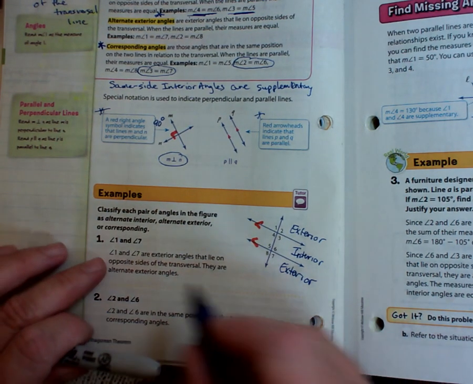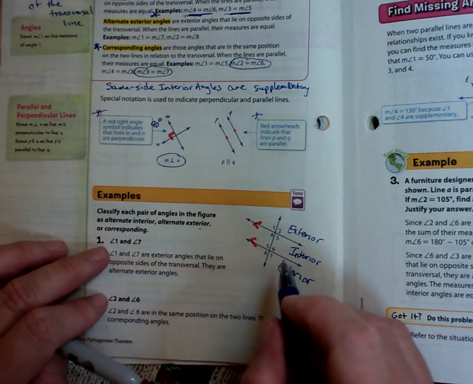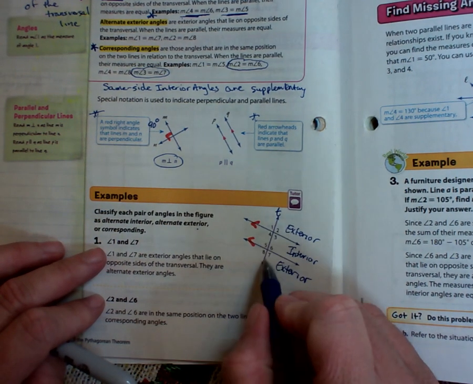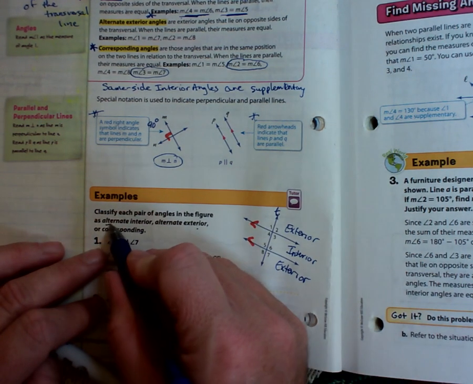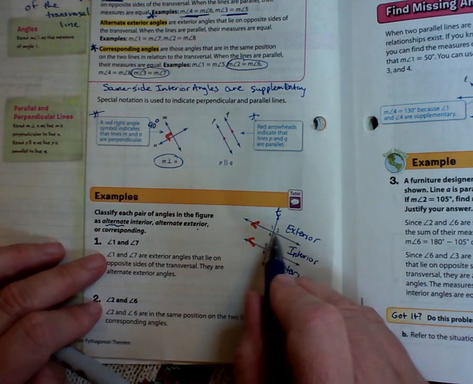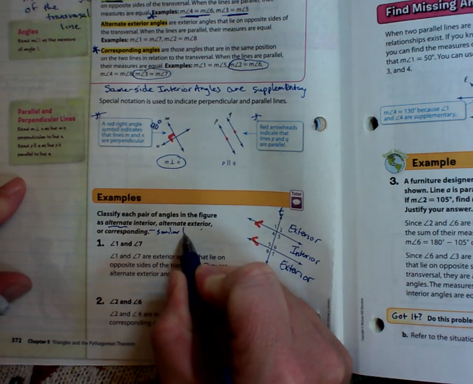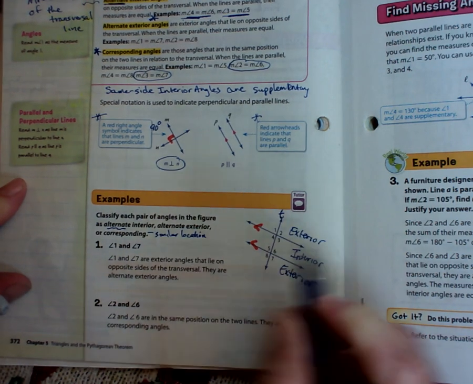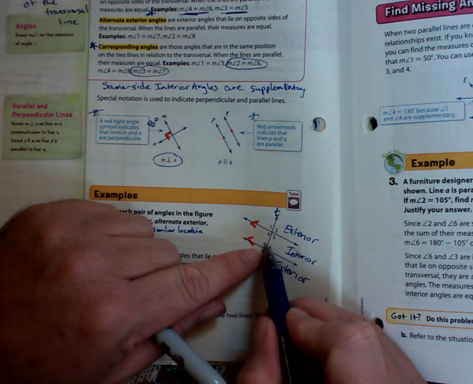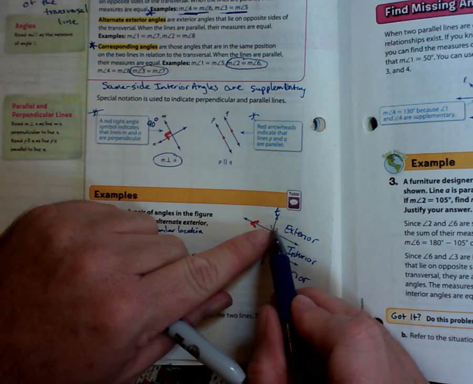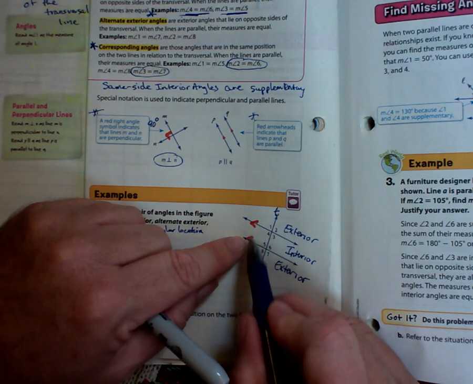Now they want to know alternate interior, alternate exterior. What does alternate mean? Put a T there. Here's the transversal line. If they're on opposite sides of the transversal, then they're alternate. And corresponding means they're in a similar location. When I say that, I mean angle 1 here on this transversal is up and left, so it would match with angle 5, which is up and left. But you first have to identify these parallel lines.